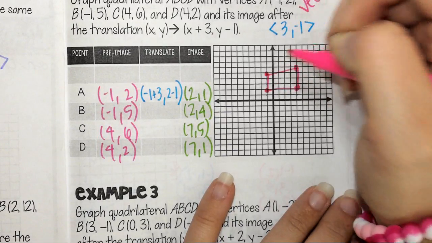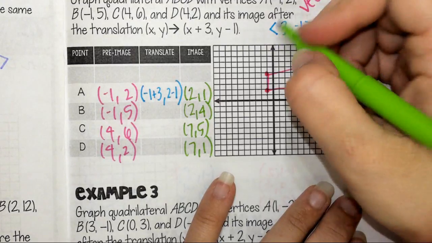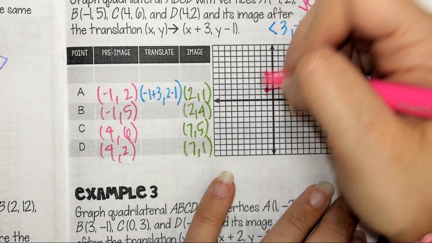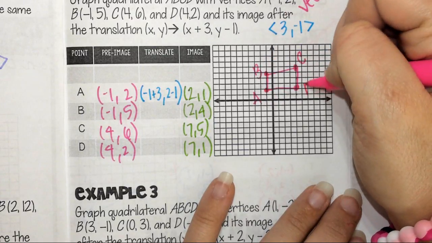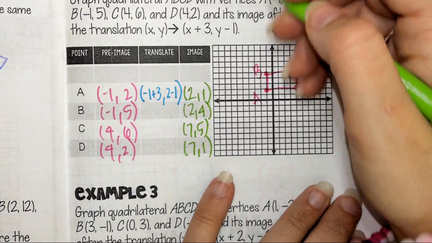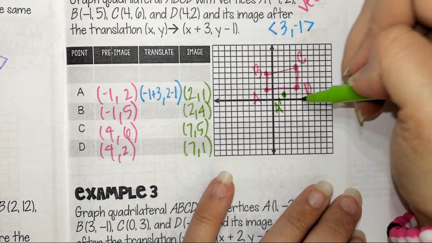Do I need to come fix it? Alright, so remember we need to label it.